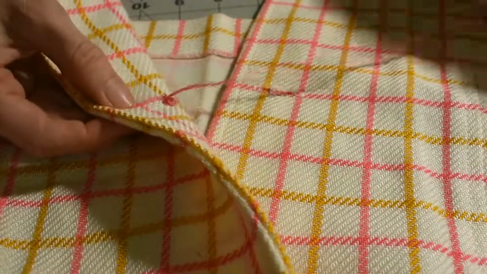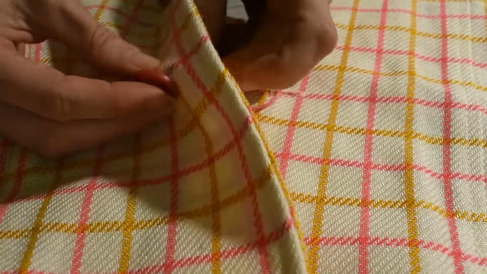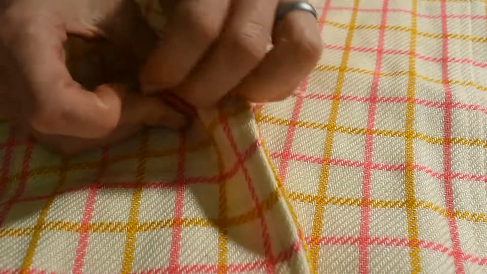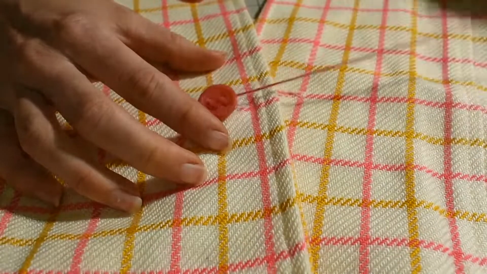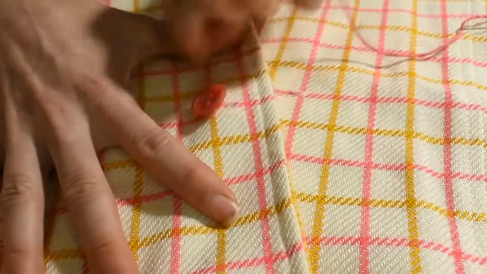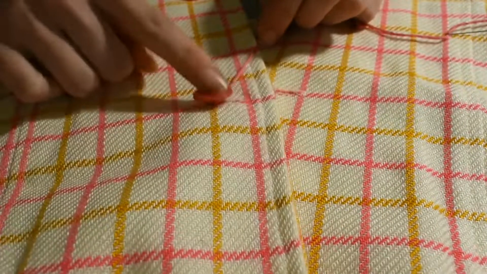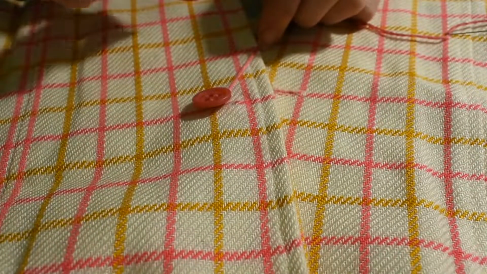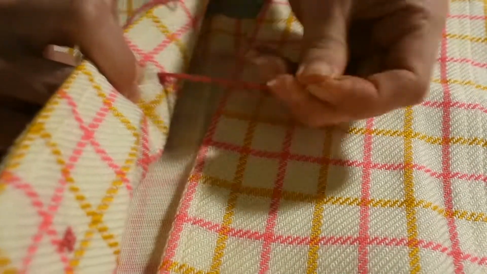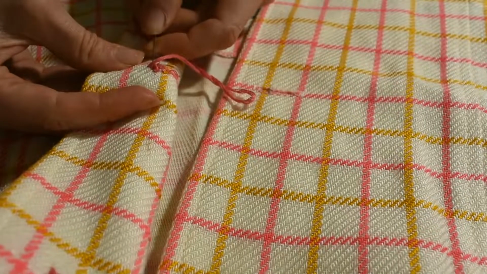So to fix that, we're going to stick the needle in from back to front, but don't go through a hole. Go to the side like this. Avoid the button entirely. So pull it taut, and now we're going to wrap the base of the button. 1, 2, 3 times. And that is going to help the button stay off the fabric. So we'll go from front to back, and now we're going to finish it and secure the thread.